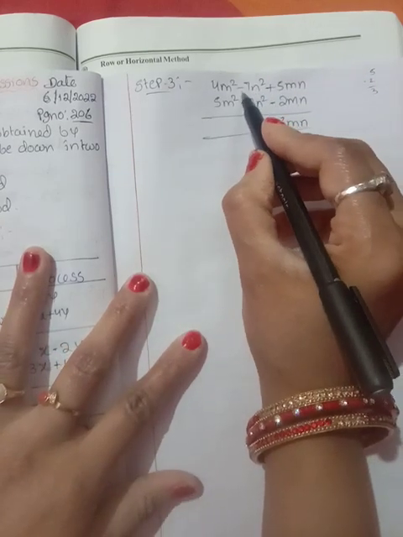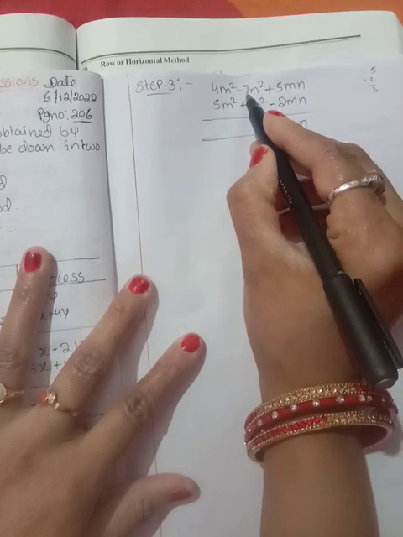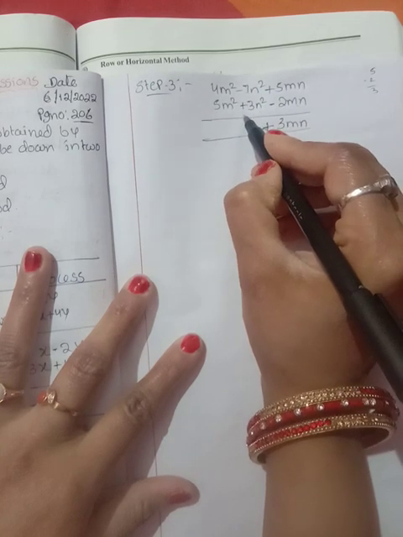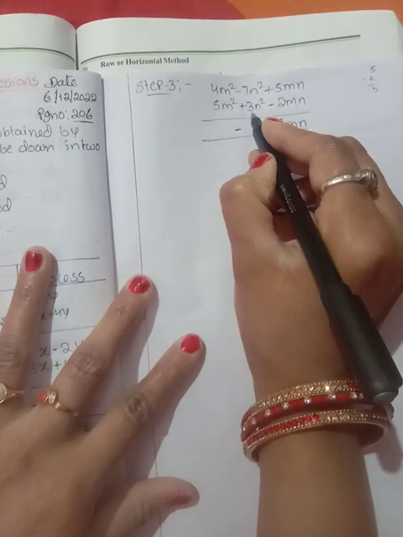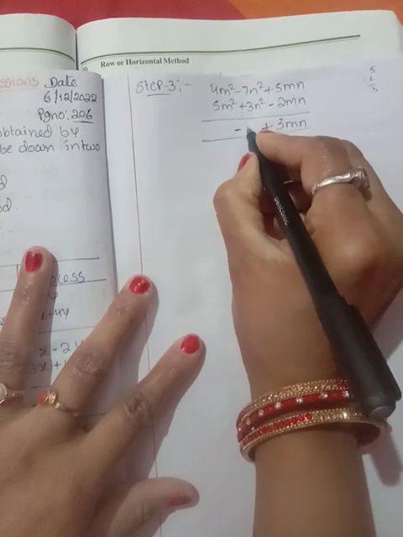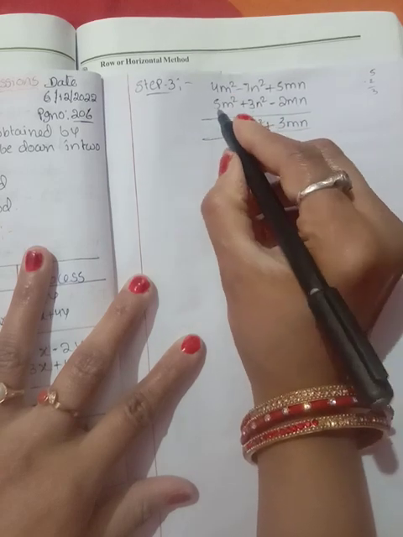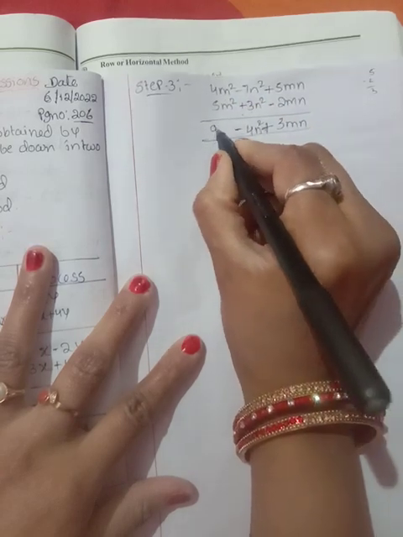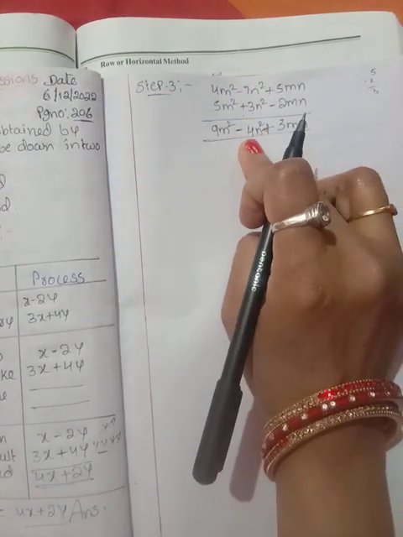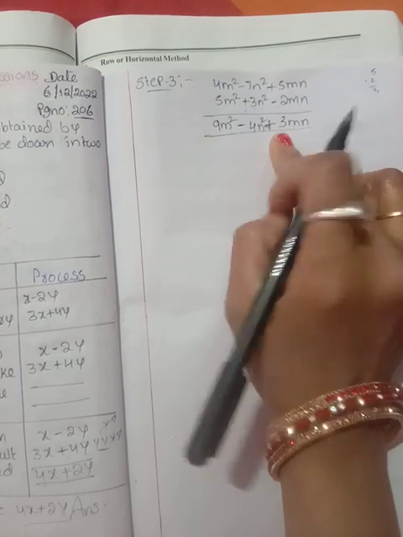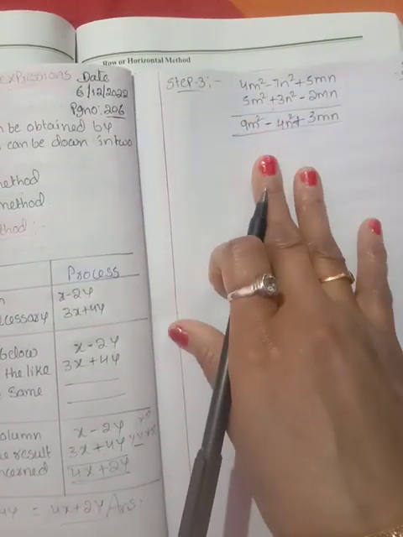Next one is minus 7n square plus 3n square. The minus number is the bigger and the plus number is the smaller, so the sign is minus. You write down minus 7 plus 3, which is minus 4n square. Next, 4 plus 5 is 9m square. You can understand neatly, Gagan Sai: whichever is bigger, that symbol you write in the answer. This is step 3 only. This problem is over. You understood this one neatly, Gagan Sai.